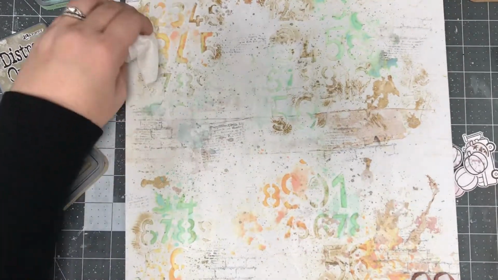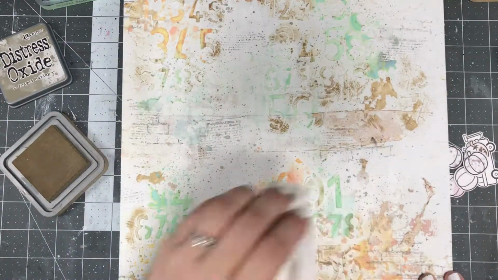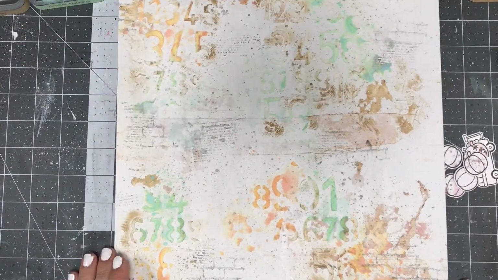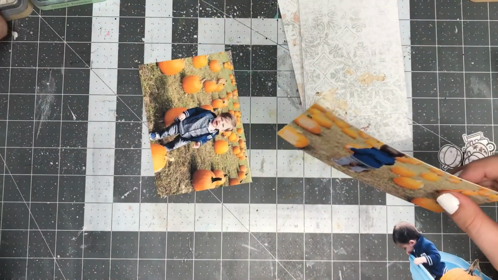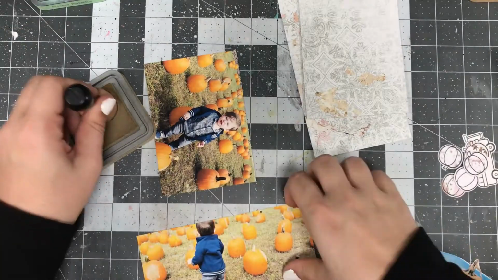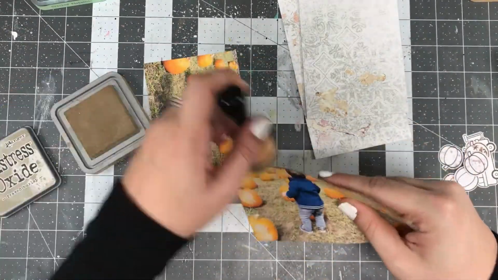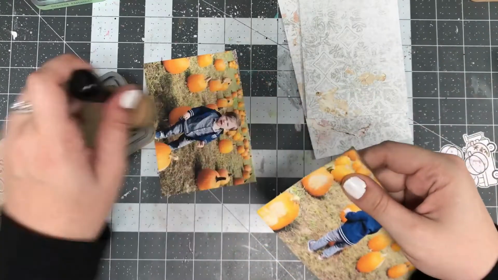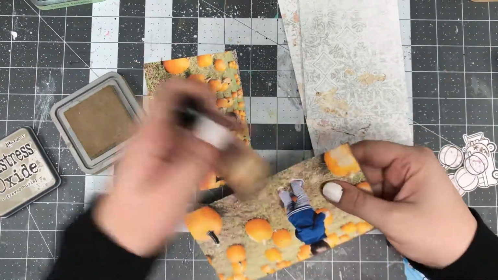If I had this to do over again, I would try to find a way that didn't get quite so much ink onto my actual background. Although I'm not unhappy with the way that it looked, I would have preferred that it was just on the numbers and not on the paper as well. Now I'm going to use that same Distress Oxide, the Frayed Burlap, to ink around the edges of my photos.